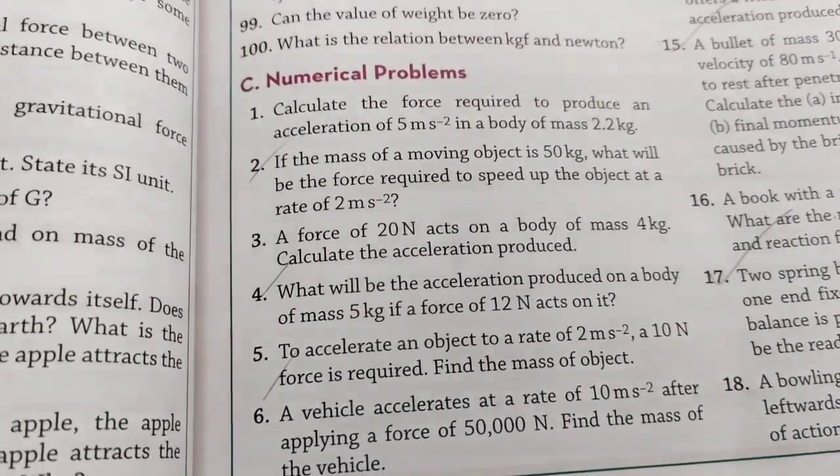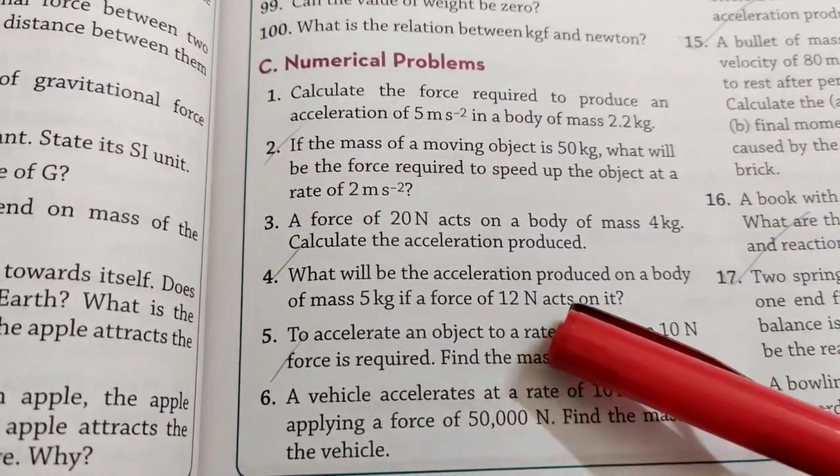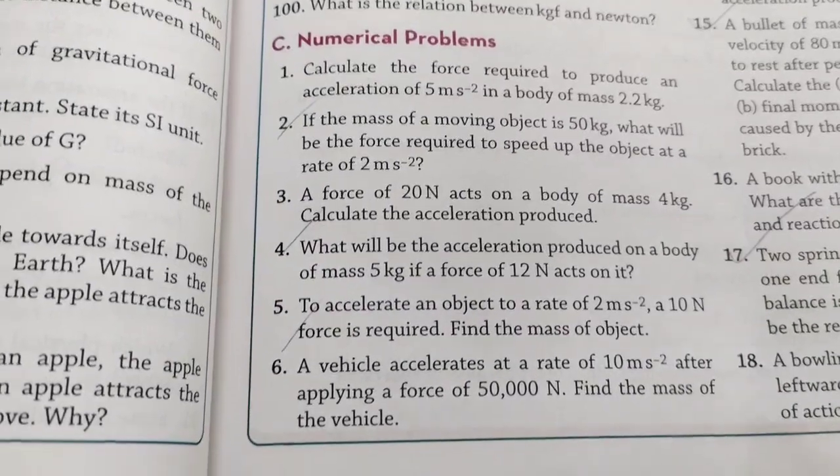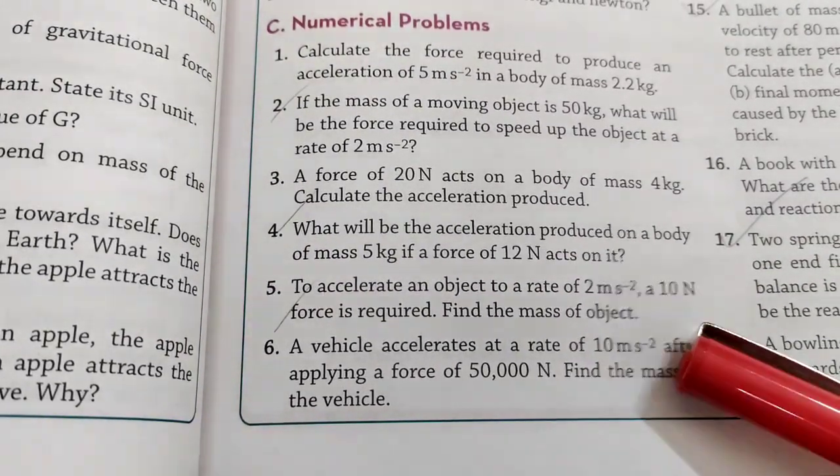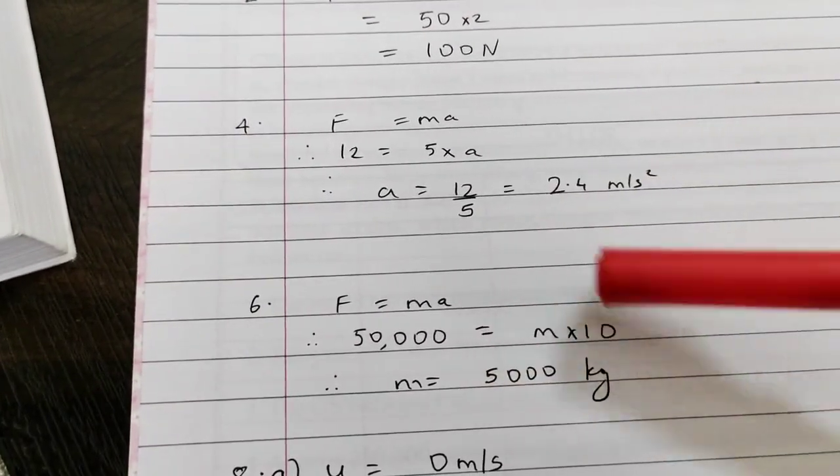Fourth sum, again very easy. The mass is given and the force is given, acceleration is asked. Same formula. And sixth sum, the force is given and the acceleration is given and mass is asked. Same formula, F is equal to ma.